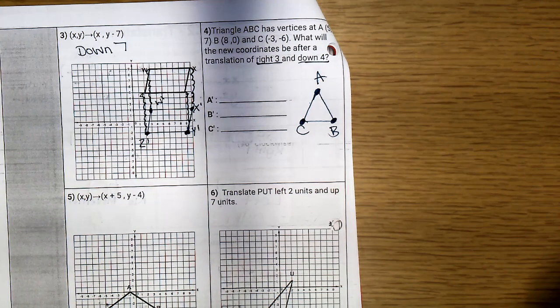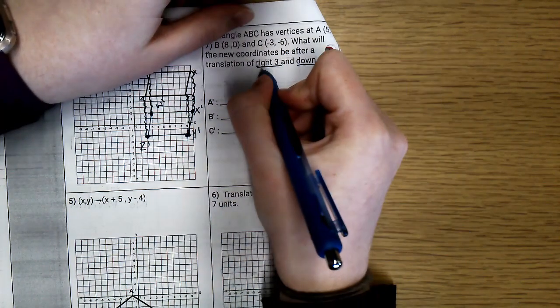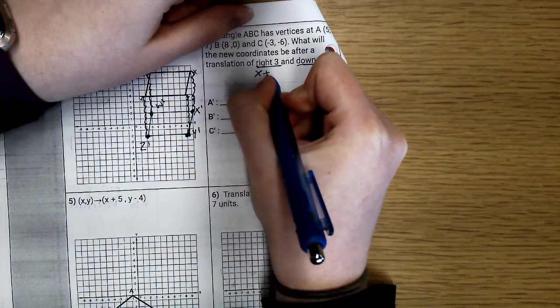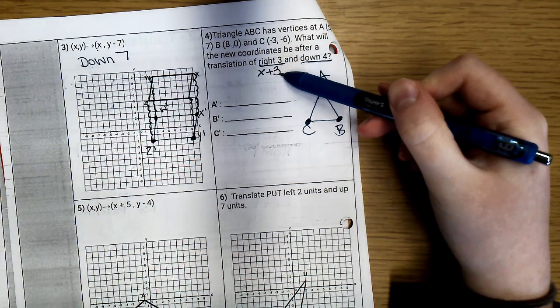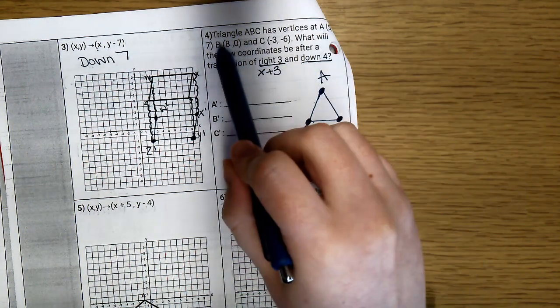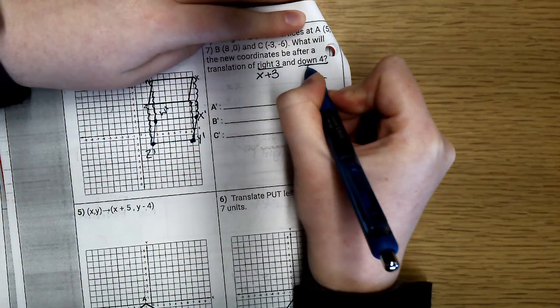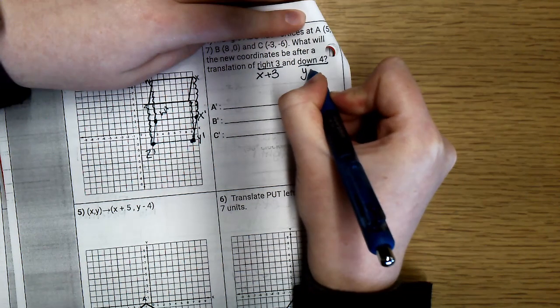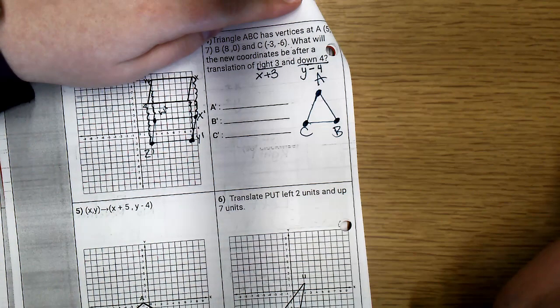So let's think about what that means. If I was to write this in symbolic form, right 3 would mean I'm doing my x value plus 3. That's how I'm going to get my new coordinate for my x's. I'm going to take all the x's in these points, I'm going to add 3. Down 4 means I take all my y values, I subtract 4. So I take all the y values of my points and I subtract 4.